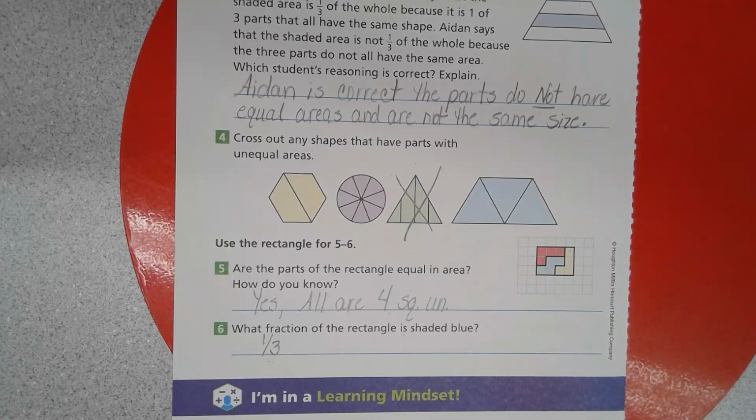I'm going to let that sit there for a few seconds in case some of you need to finish copying some stuff down. When you are finished with the video, you do have an ed assignment, so work carefully on that ed assignment. Use those hints if you need to. And then when we meet back up for the next lesson, we're going to look at partitioning shapes into equal areas.